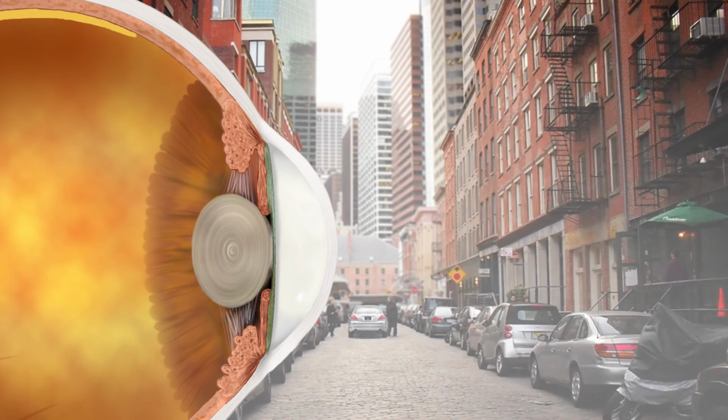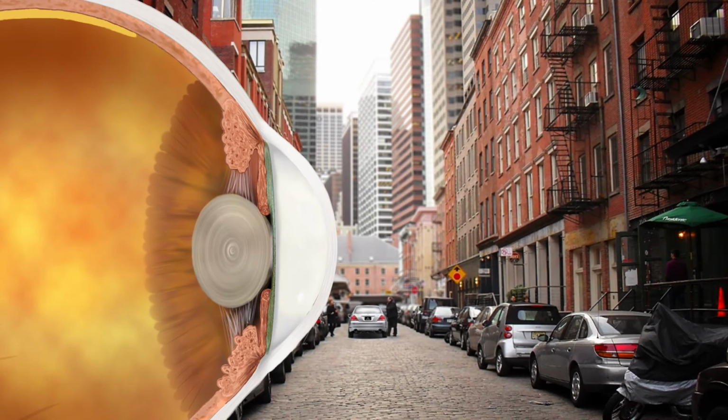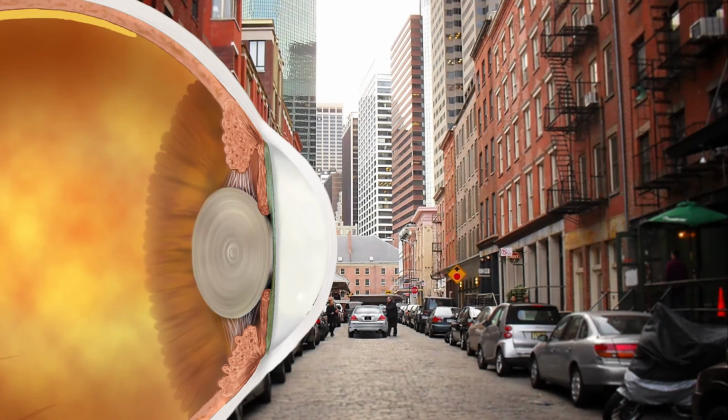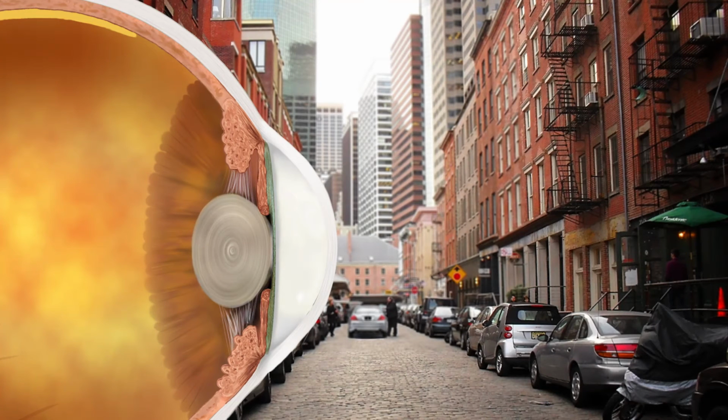When viewing a distant object, the ciliary muscle relaxes, allowing the lens zonules, or suspensory ligaments, to pull on the lens, flattening it. When looking at a near object, the ciliary muscle contracts, causing the lens zonules to slacken. This allows the lens to spring back to its thicker, more convex shape.